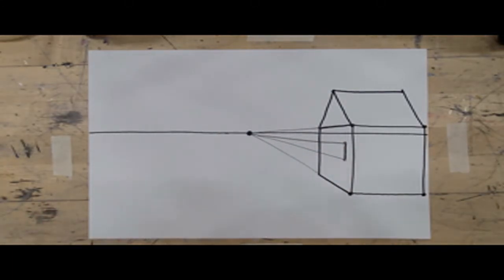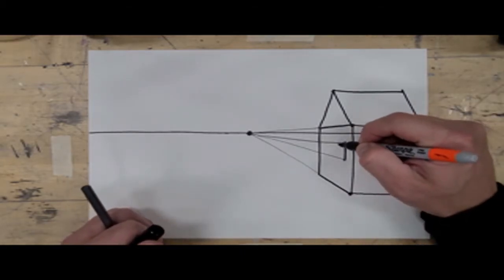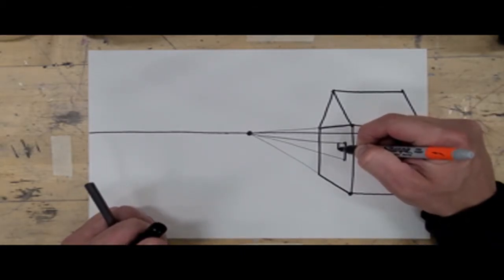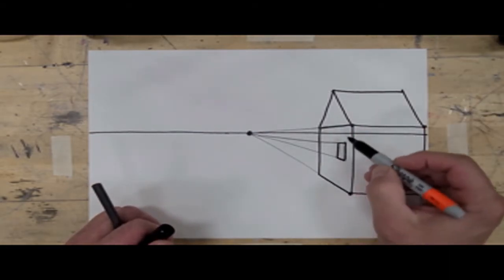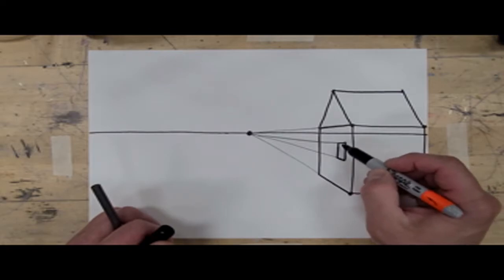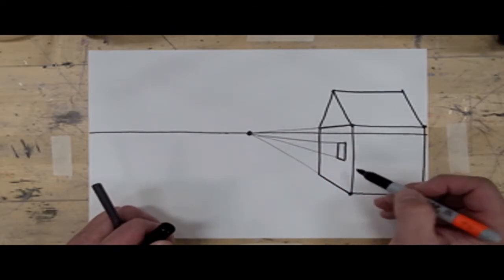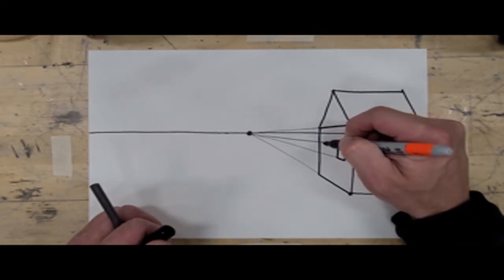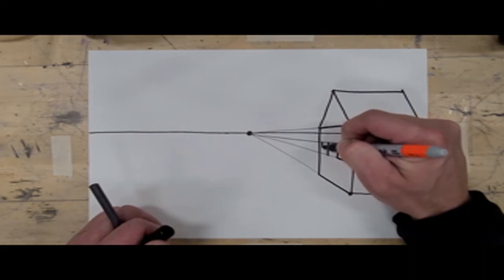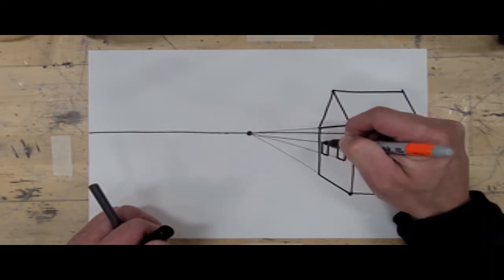Just like before with the house, this window cannot go on forever, so I'm going to cut it off right here. And since I have this window already established in these vanishing points, or these vanishing lines already established, if I want to do a second window, I can put my second window right here. And I just use the same lines.